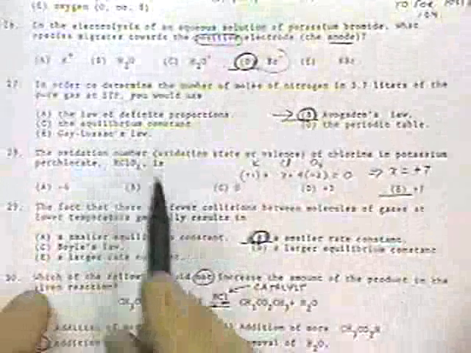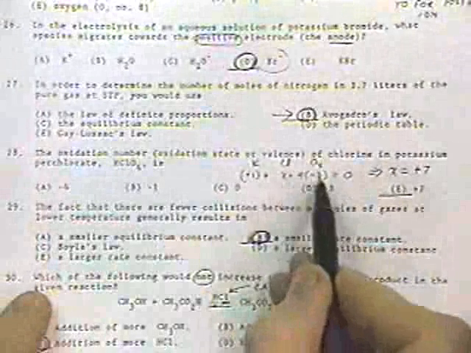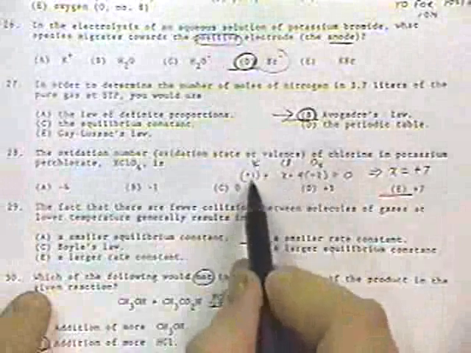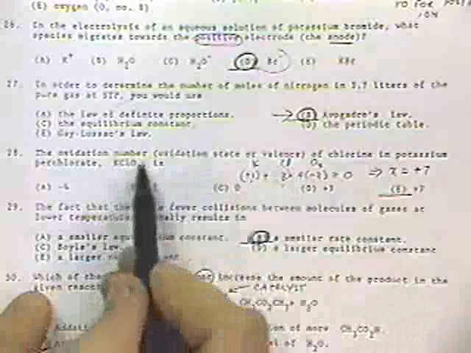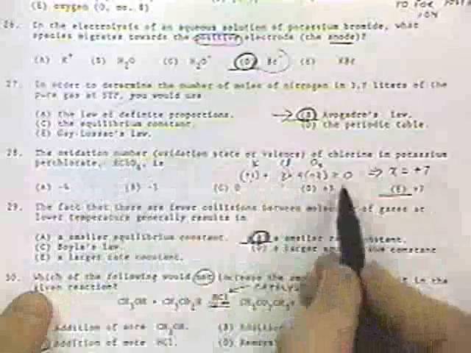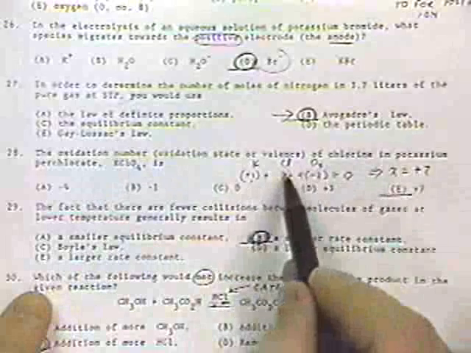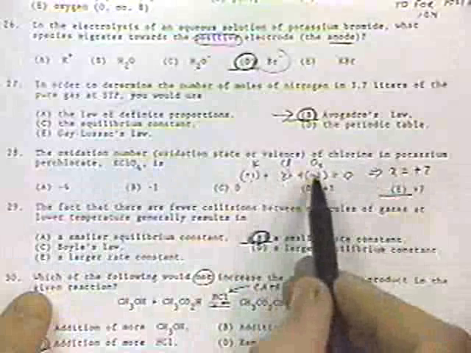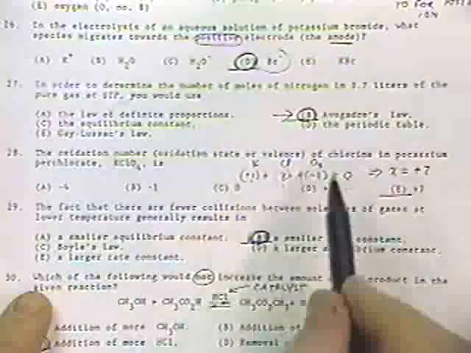Here's another question on the oxidation number of potassium chlorate. We've got oxygen again with -2, potassium with +1. So the question is, what's the charge on chlorine? There's no net charge on the species, so that's equal to 0. So we'll find that a +7 charge will satisfy this. So in essence, we're saying that oxygen is taking electrons from the chlorine to give it the +7 charge.